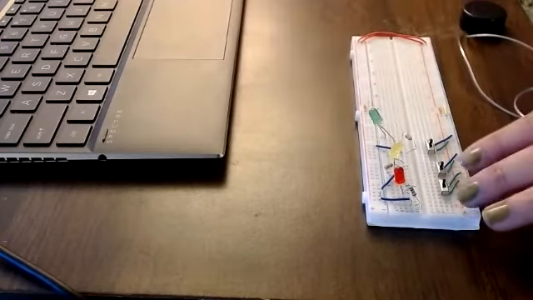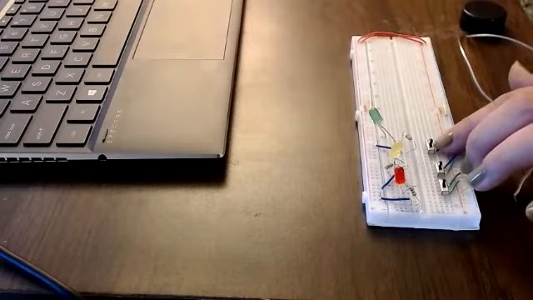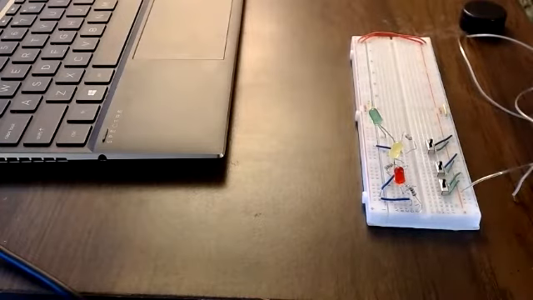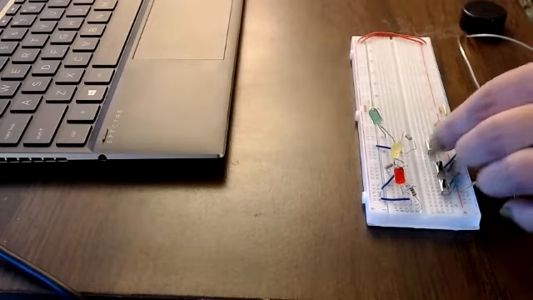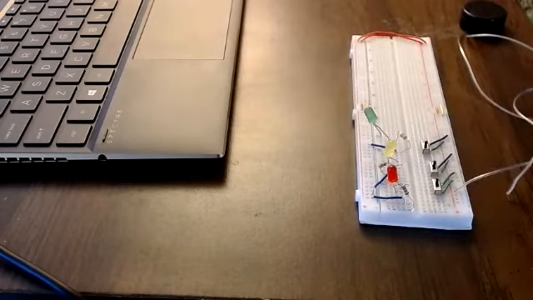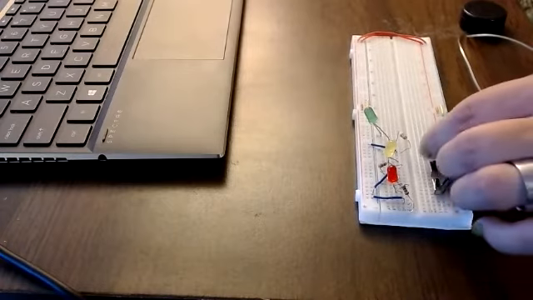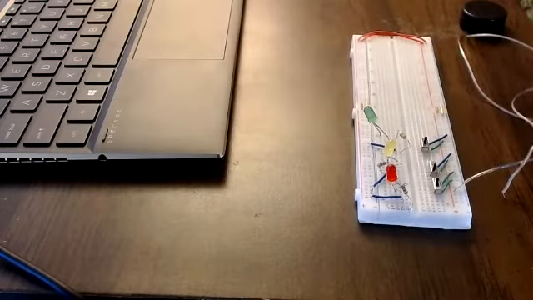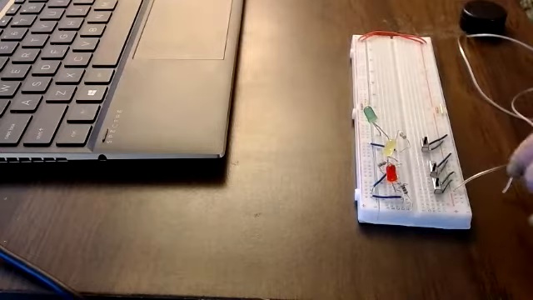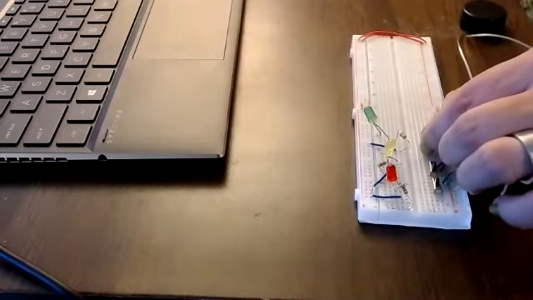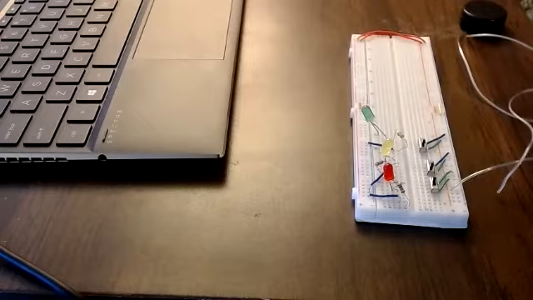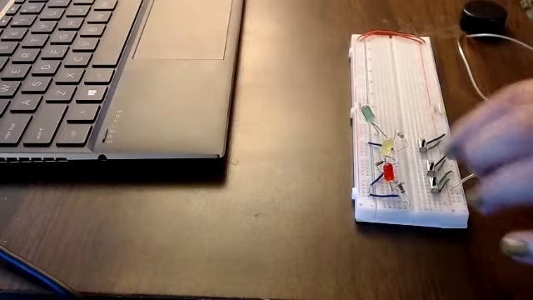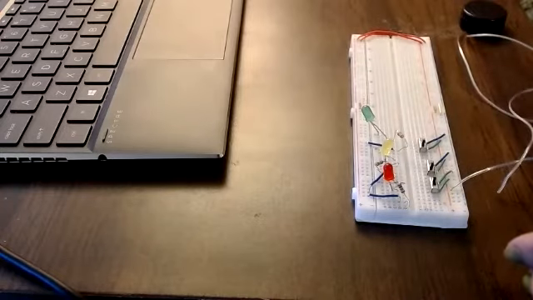If the number is 0, so all of our switches are off, then none of our LEDs should be on. But if we only turn on 1, or maybe we have a binary number of 2, then the red LED should be on. If both of those switches are on, then the yellow LED should also be on.